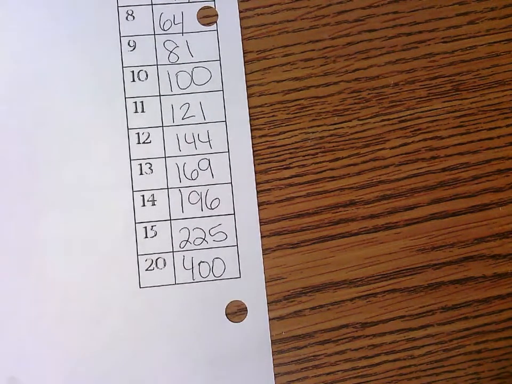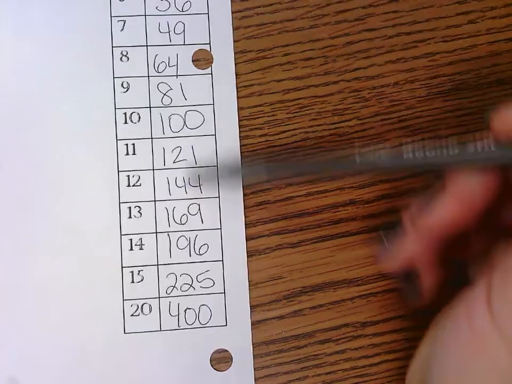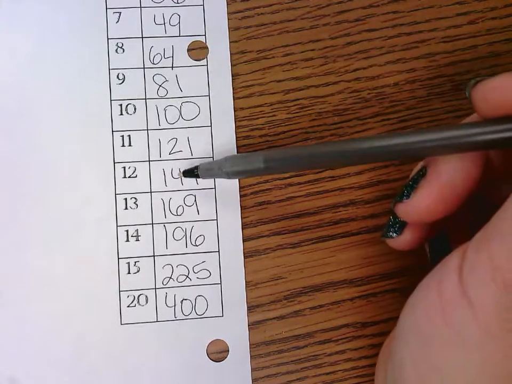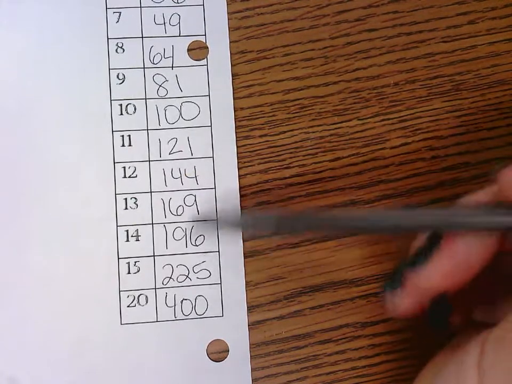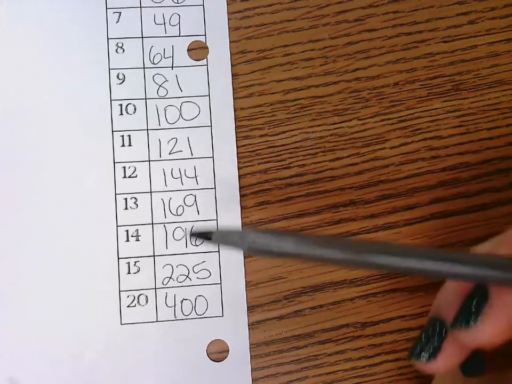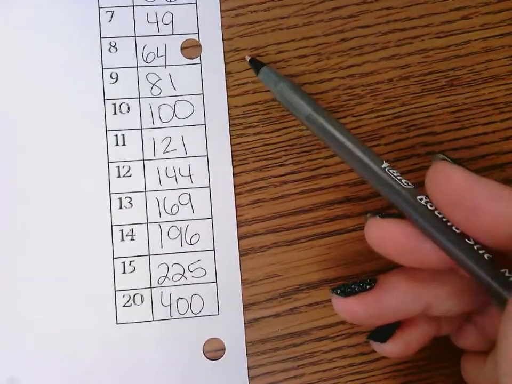16 through 19, I probably won't throw those at you, because I want you to identify when you have a perfect square. So I'll probably use maybe 1 through 12. It'd be nice to know 13, 14, and 15, but not without a calculator. But definitely up through 100, you should know those perfect squares by heart.